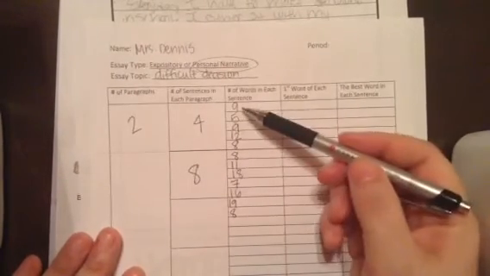Okay, if I've done this correctly, then I should have 12 blanks filled out here because there are 12 sentences in the entire essay. And so if I count down here, then I counted 12, so I did it right.